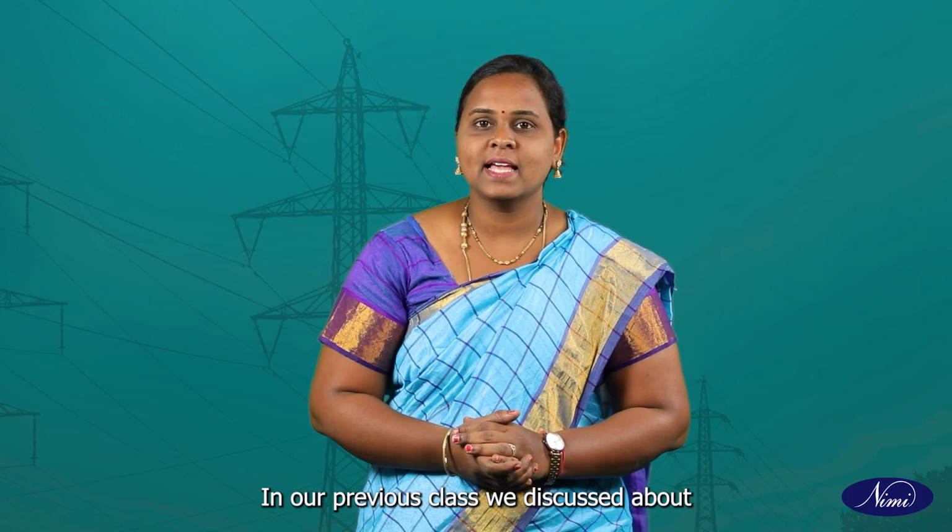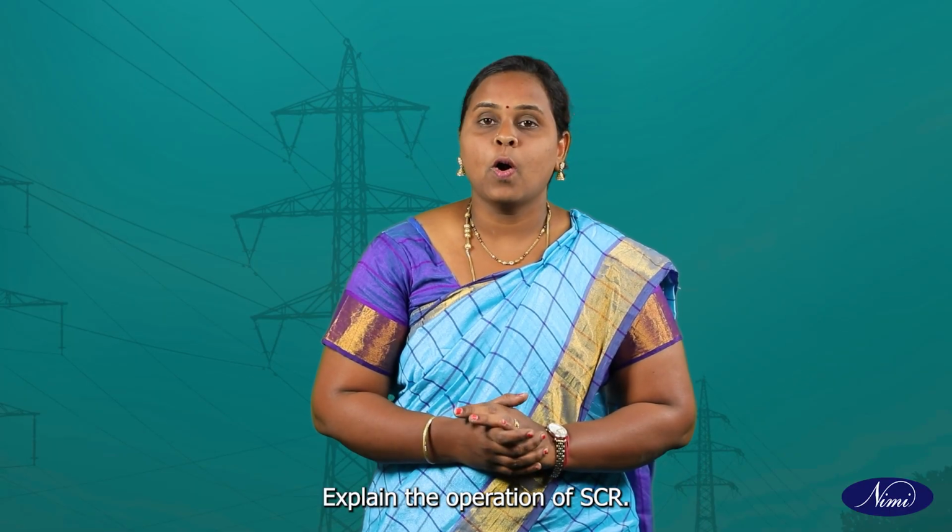In our previous class, we discussed the definition of universal motor, stated the construction of universal motor, explained the operation of universal motor, the definition and construction of silicon control rectifier, that is SCR, explained the operation of SCR, and explained the speed control of universal motors using SCR.